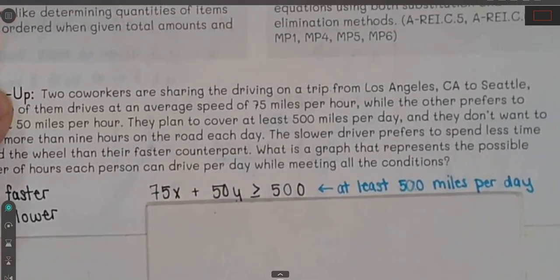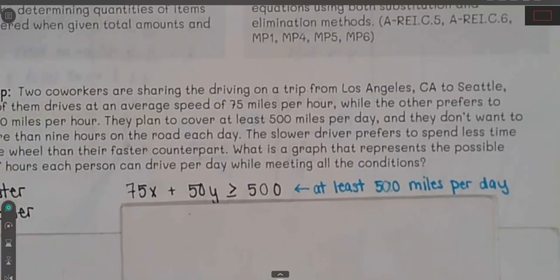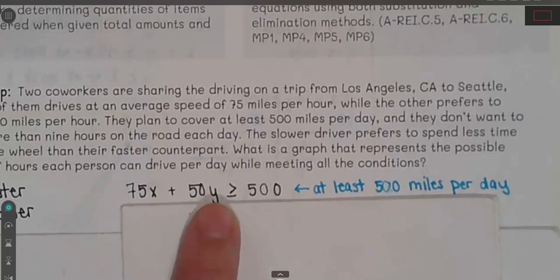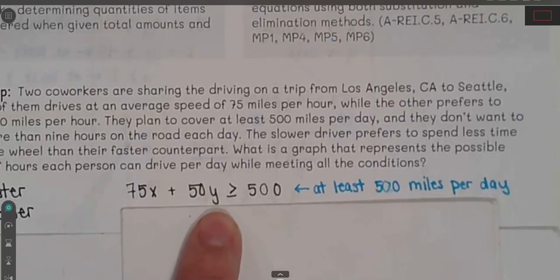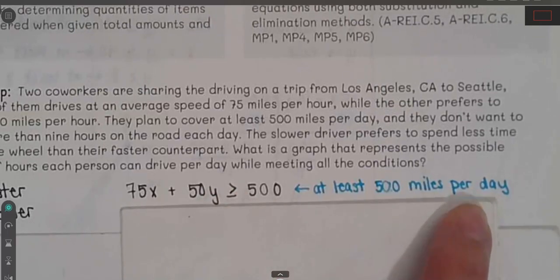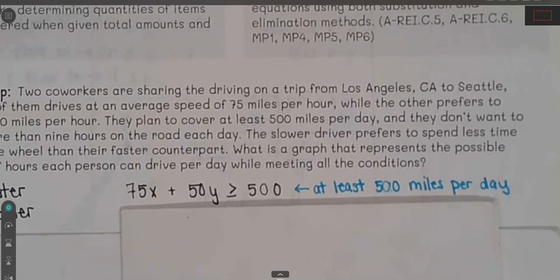All right, ladies, take a look. The faster driver is driving at 75 miles an hour, so multiply that by the number of hours they drive. The slower driver is driving at 50 miles an hour, so multiply that by the number of hours they drive, and it must be greater than or equal to 500 because they're driving at least 500 miles per day. Excellent job. Are there any questions on how we got this inequality?